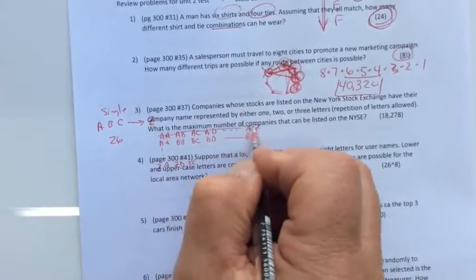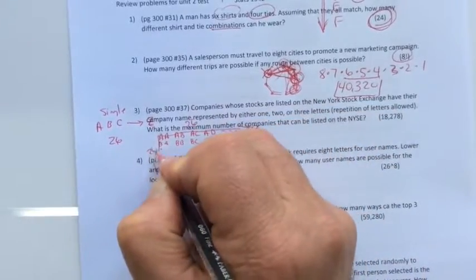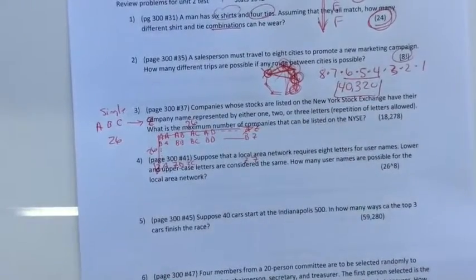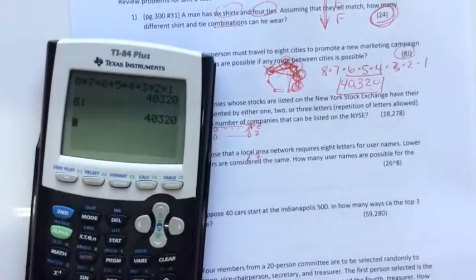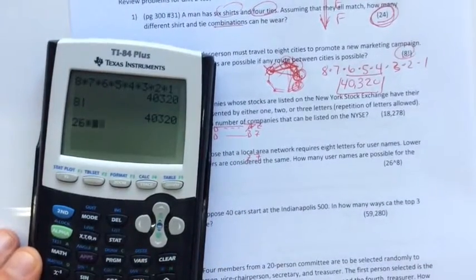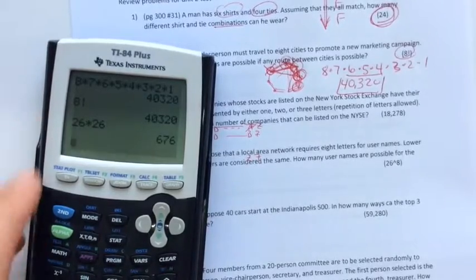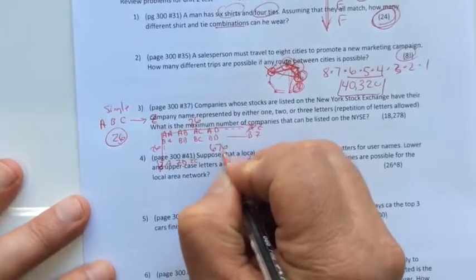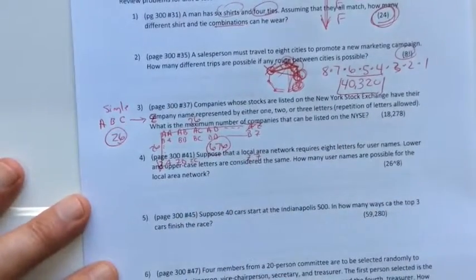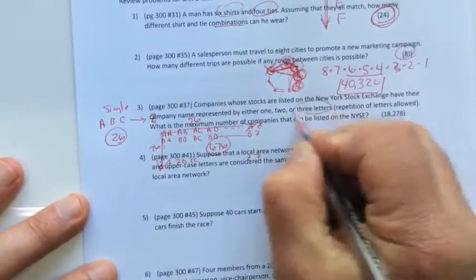So this is 26 that way by 26 that way, so it's 26 by 26. 26 times 26 is 676. So there's 26 singles, there's 676 doubles, and now we've got to see the three letters.